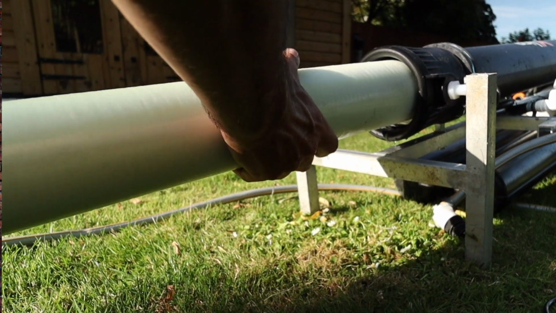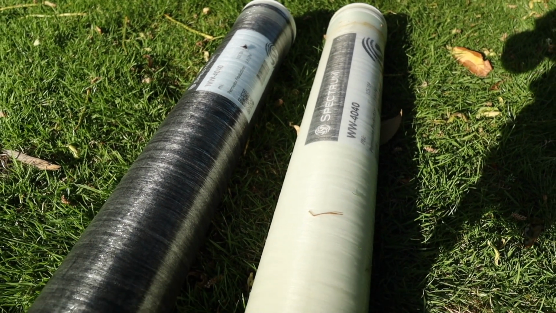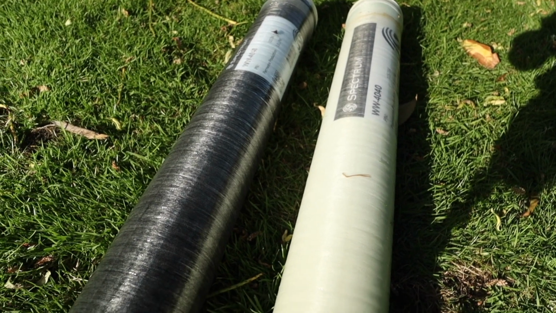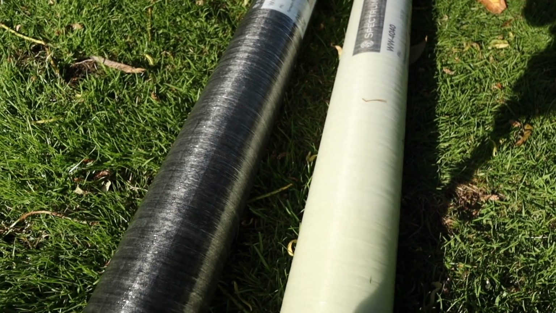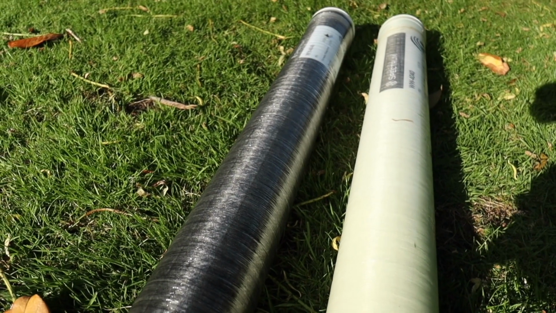Once it's fully removed, I've got this laid down next to the new membrane. The one on the right, that is the old one, and the one on the left is the new one. Notice the difference in colour. They're both the same make and the same type.